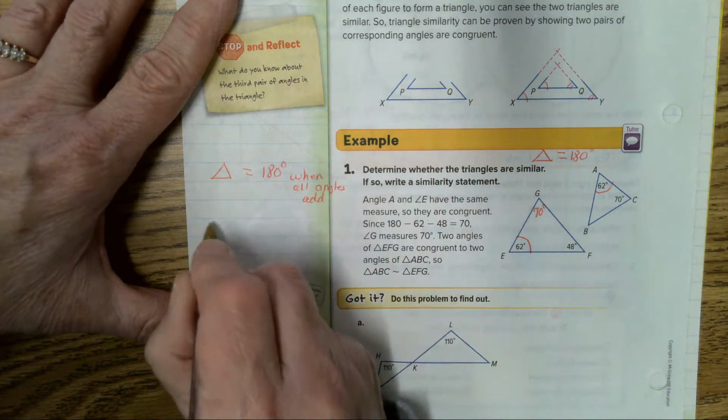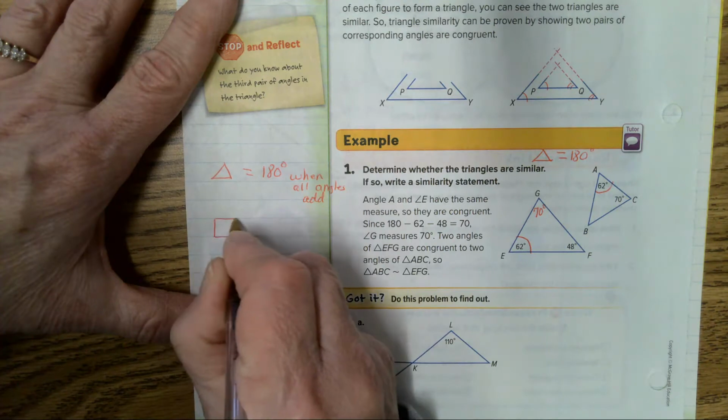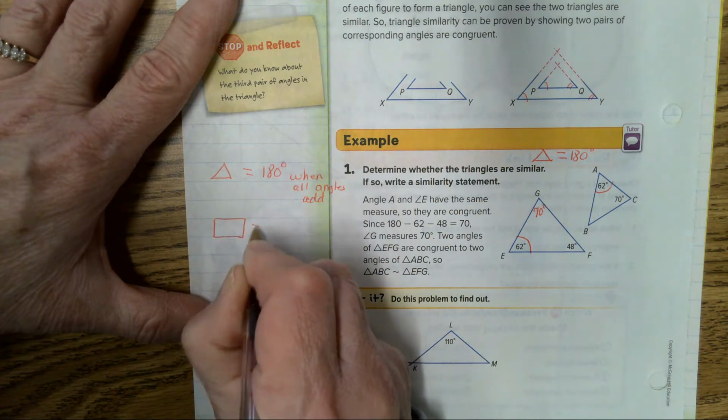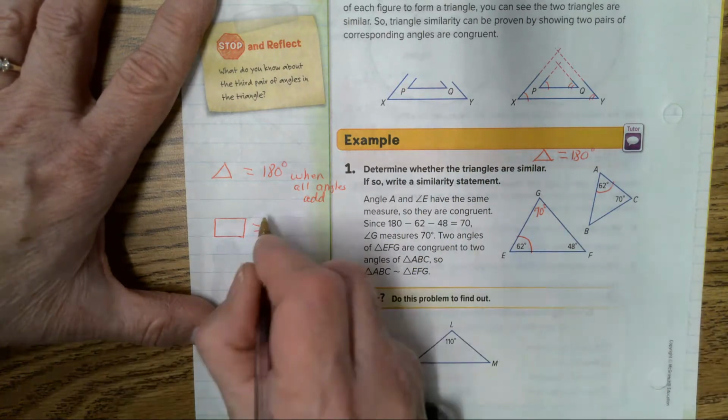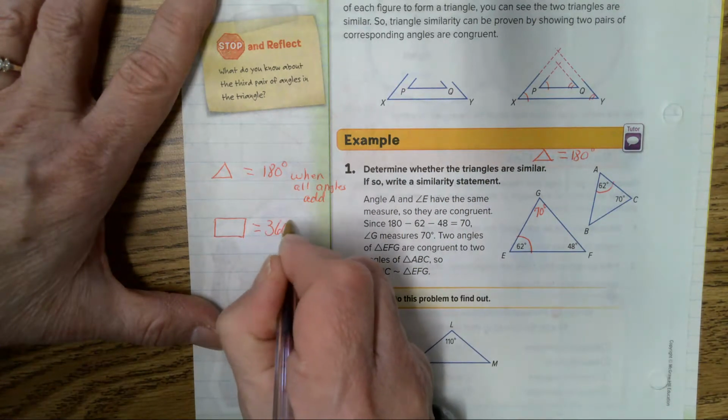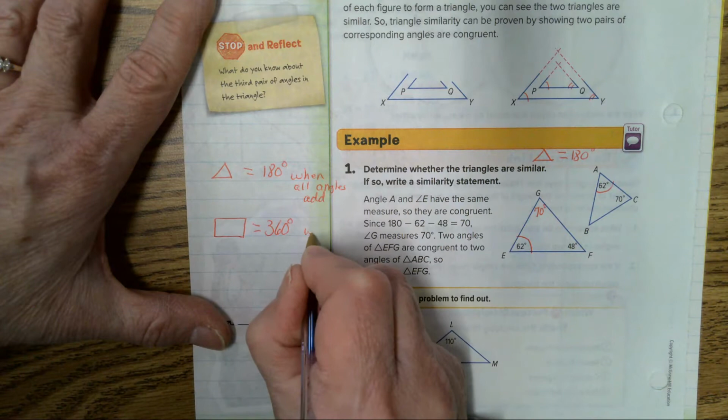And a quadrilateral, this one you might know. How many degrees are in a quadrilateral? 360. When you add all the angles.